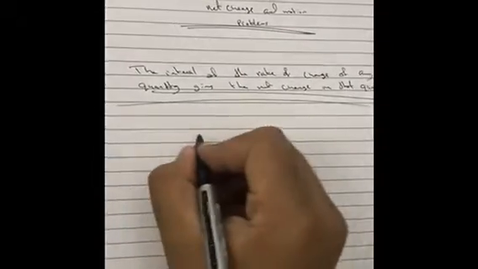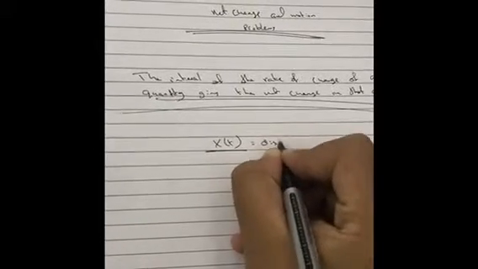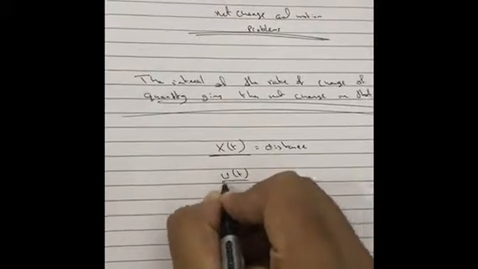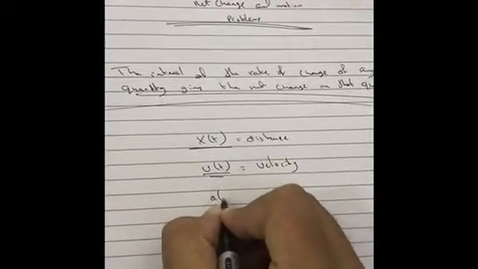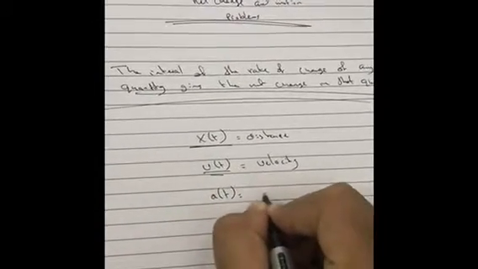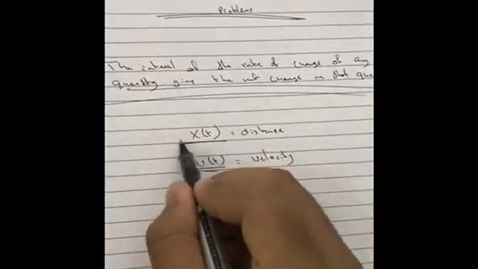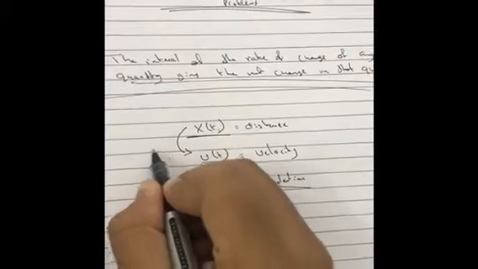And we know that here we have x(t), it is distance, and here v(t), it is velocity, and here a(t), it is acceleration. If we have the distance and we want the velocity, we do derivative.